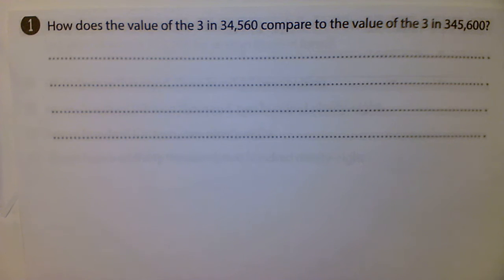So here we go. The first question, this one we spent a lot of time going over in class. It says, how does the value of the 3 in 34,560 compare to the value of the 3 in 345,600? So the thing that this is reviewing is our understanding of the relationship of things in our place value table.